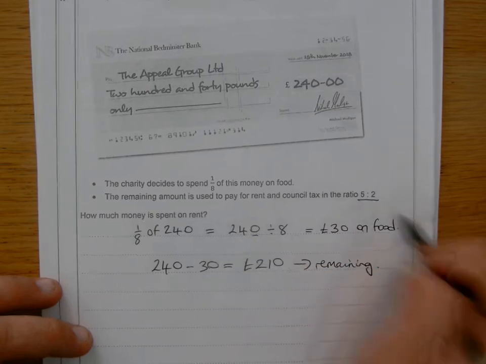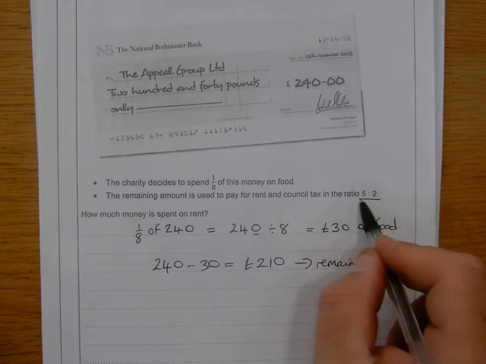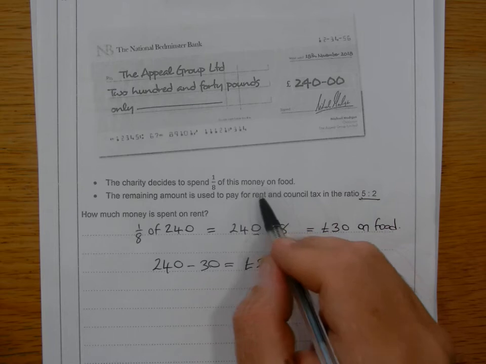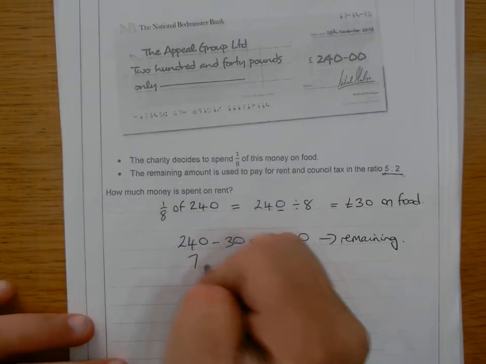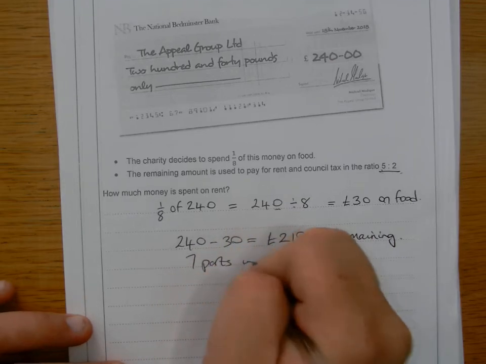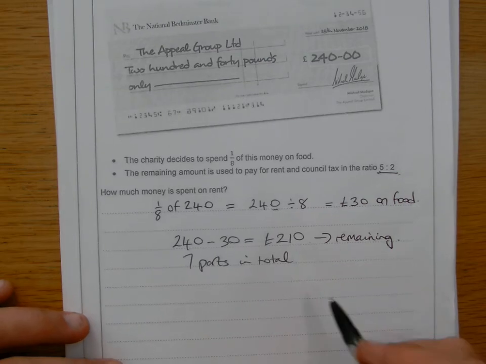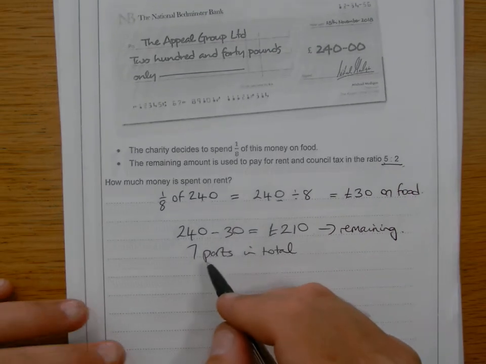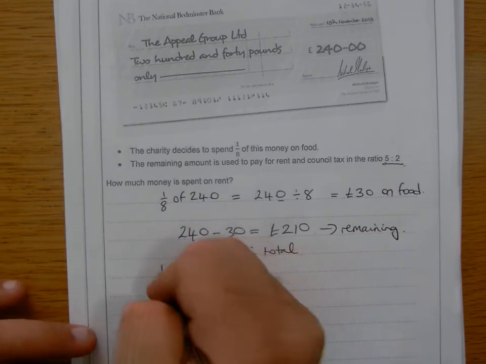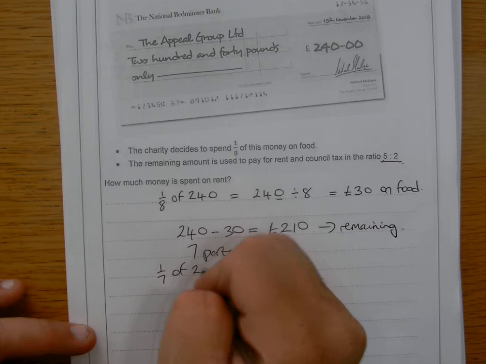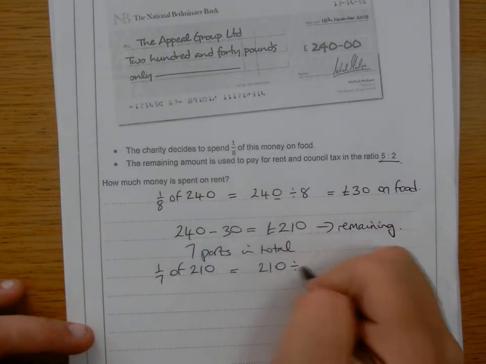Well, we've got this ratio here, okay, the parts that we've got here, and we can see how many parts there are. We've got 5 parts going to rent, 2 parts going to council tax, 7 parts in total. In other words, we want to share the £210 that's remaining. We want to divide it into 7 parts, okay? So it's the same as really working out 1/7 of 210, yeah? Essentially, that's what we're doing. We're going to work out 210 divided by 7.